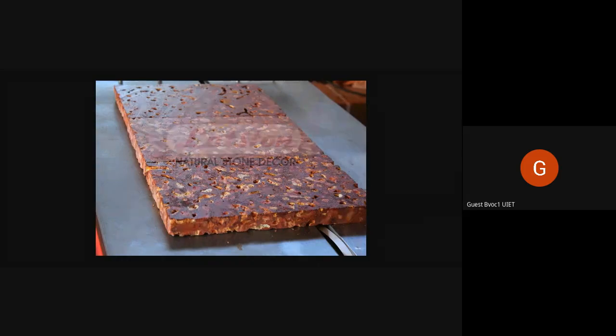Then another metamorphic rock is marble. We already know the applications of marble, and I've just explained how marble is formed. How is it formed? I have explained it to you.